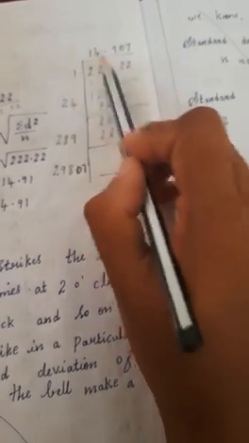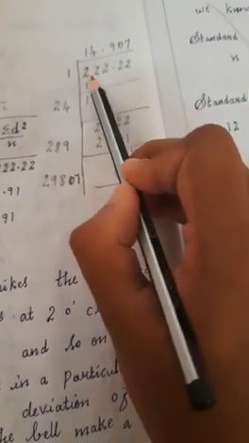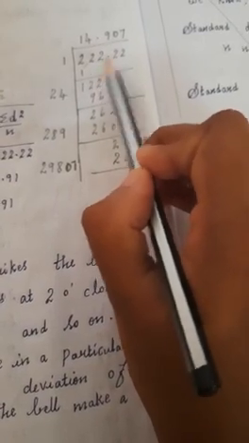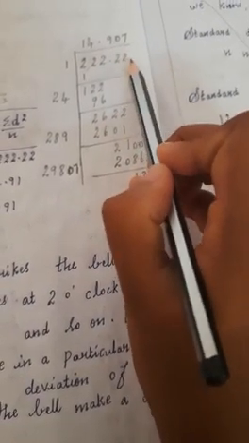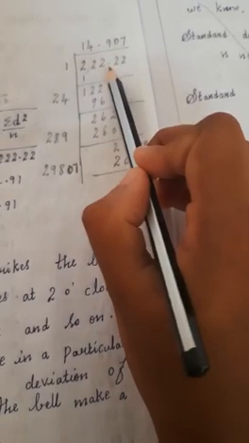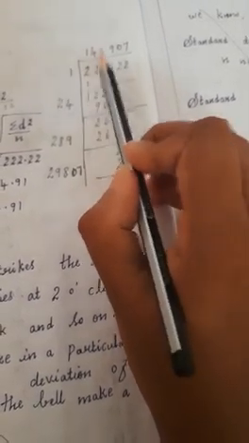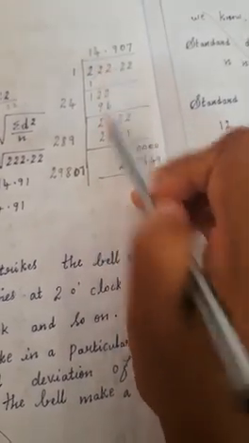Suppose before the point you have 3 digits, then in the first step we consider only 1 digit. After that, in the next step, you bring down the next 2 digits. Again, in the step after that, you bring down another 2 digits.